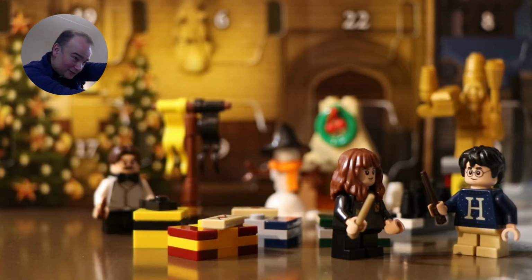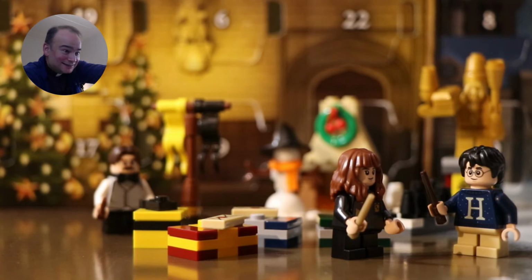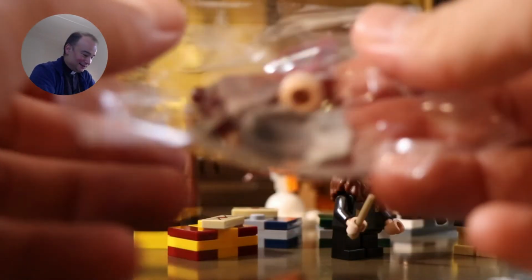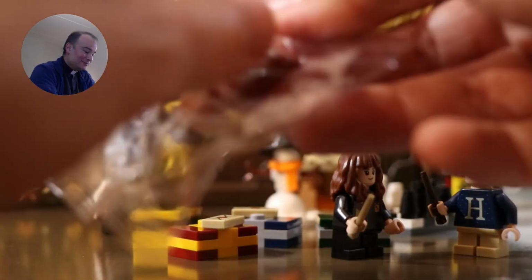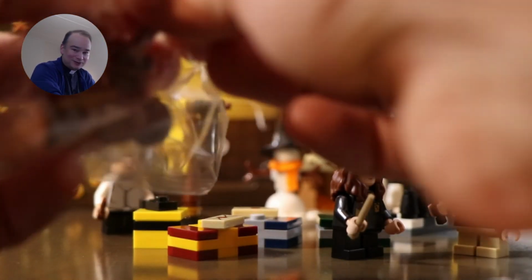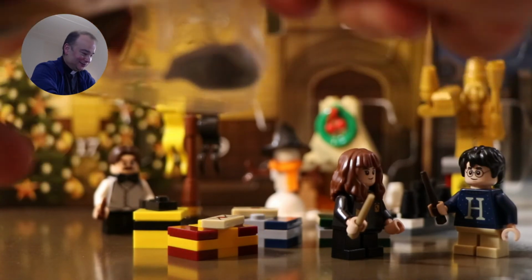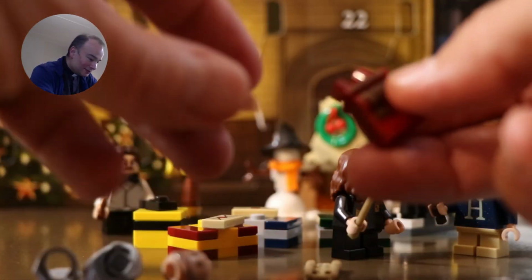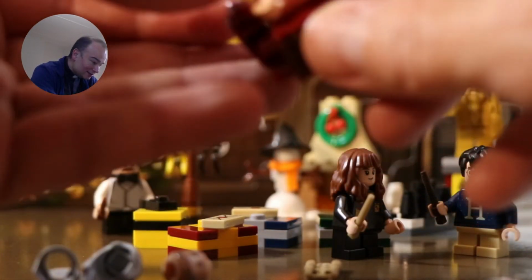And we have a minifigure. Hip hip hooray. And it is another exclusive figure. It's the headmaster of Hogwarts himself. Very cool. Professor Albus Dumbledore. And I don't think that we've seen this outfit anywhere else.